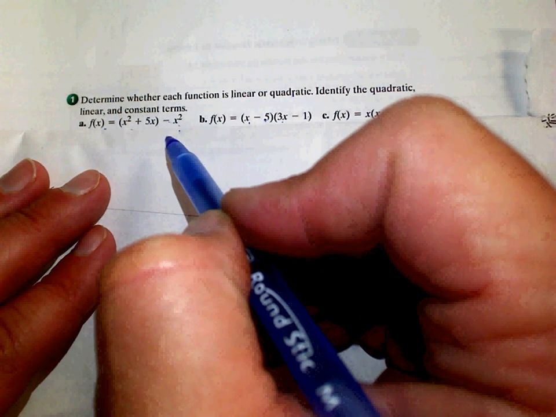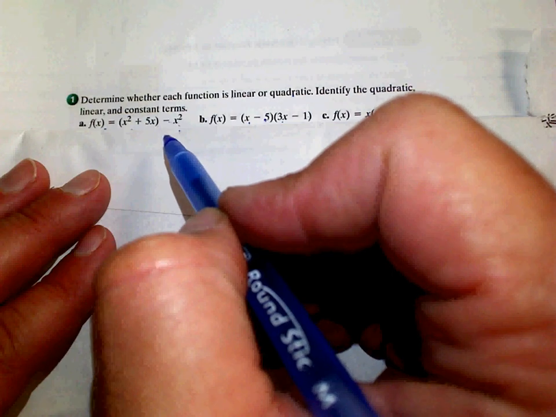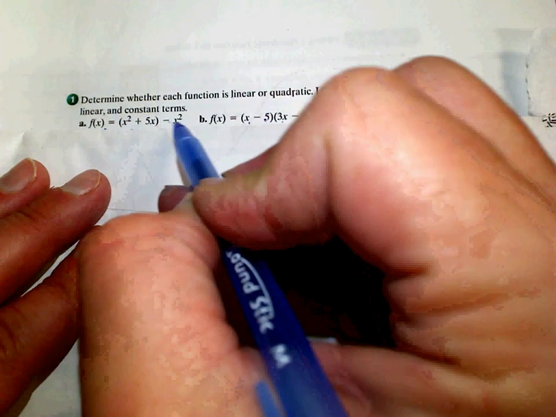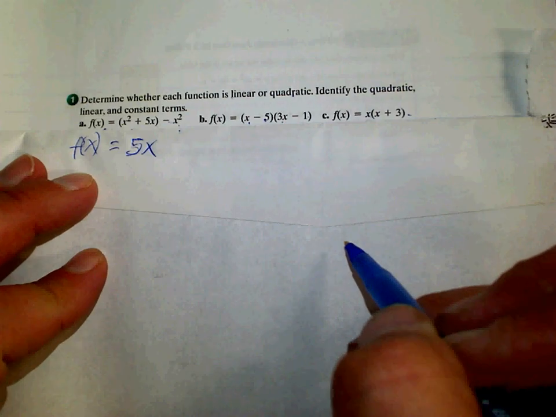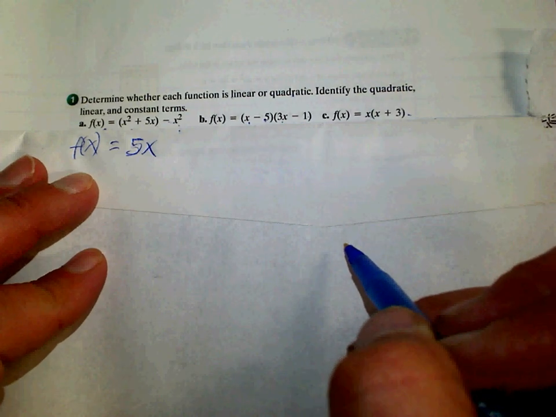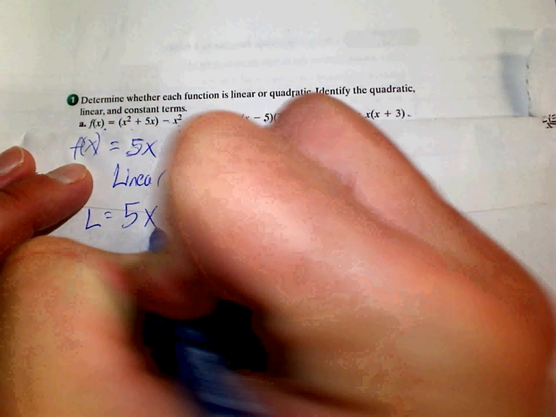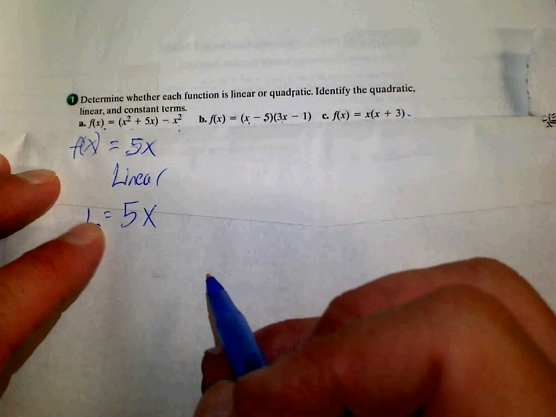Wow, Matthew, way to go. So if we realize there's 1x squared, there's negative 1x squared, those cancel. We're just left with 5x. Now what does it look like? It is linear. It's a linear function. And the linear term is the 5x. That's the only one. We don't have a quadratic. We don't have a constant.